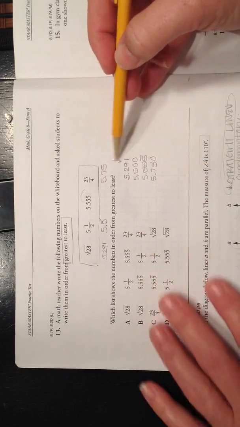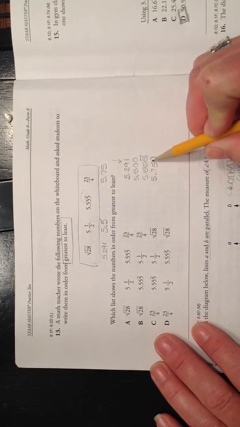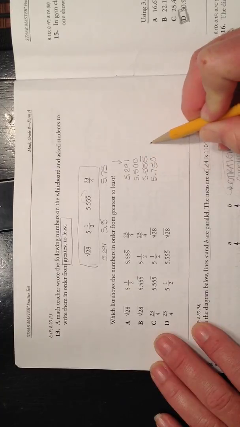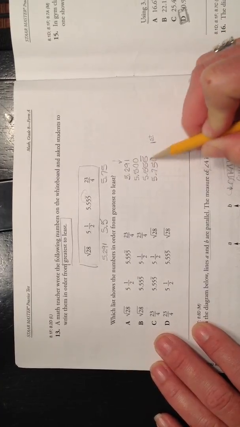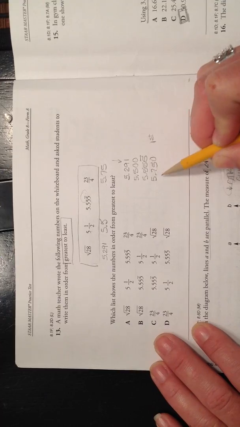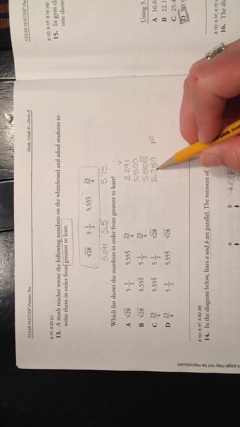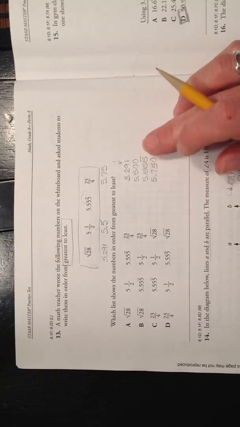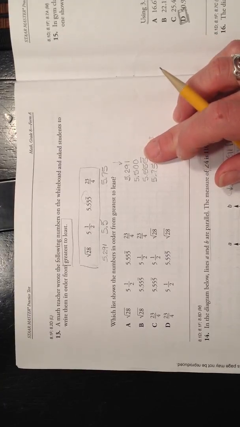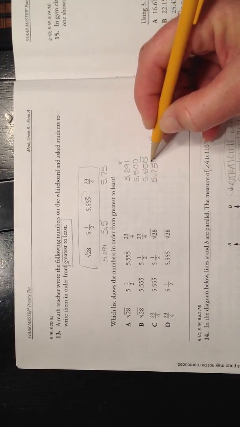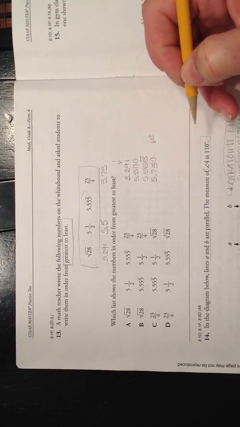Okay? Now which one is going to be the greatest? Of course, 750 right here. In other words, 5 and 750 thousandths, or 75 hundredths, right? Because if we take that 0 off, it's actually 75 hundredths.